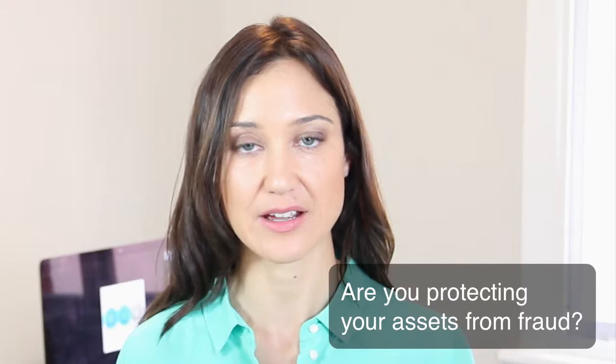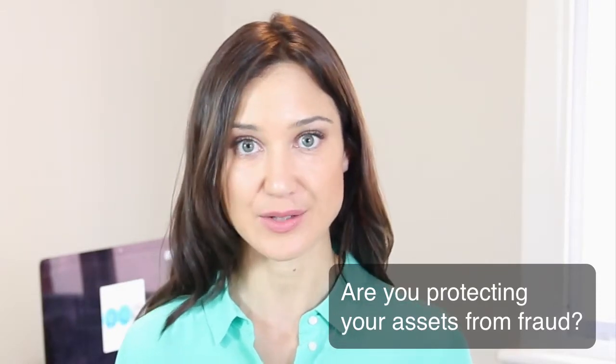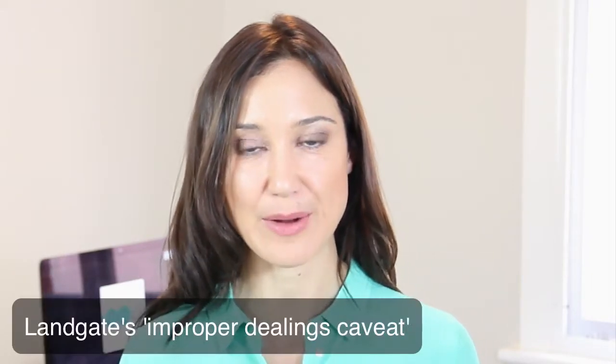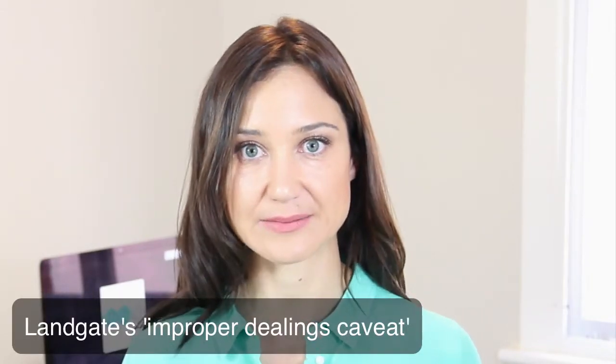And finally, we're going to cover off on the Improper Dealings Caveat Form C4, designed to protect or assist in protecting you against property fraud. Now, in response to recent property fraudulent cases in Western Australia, Landgate is now offering the service whereby you can lodge an Improper Dealings Caveat.